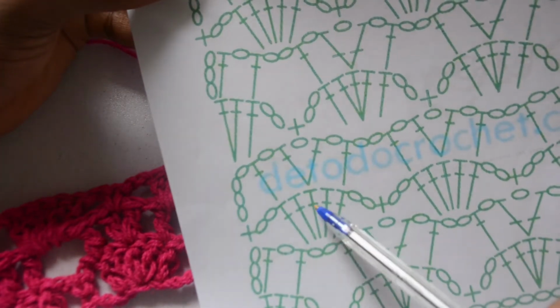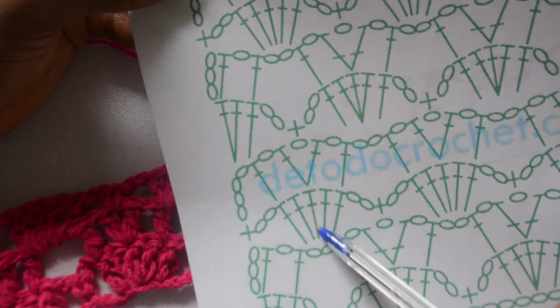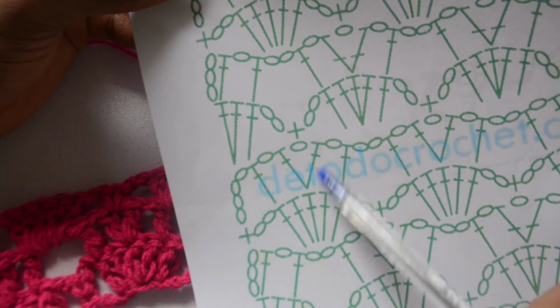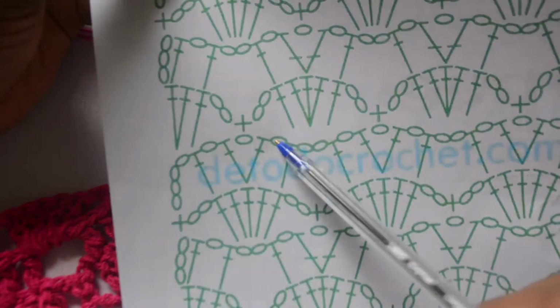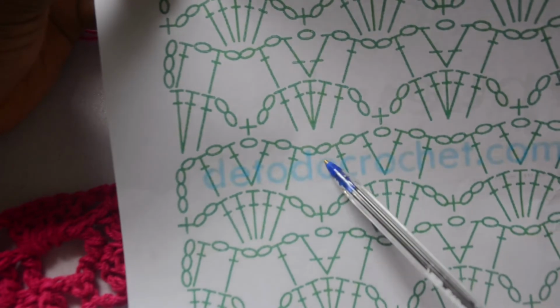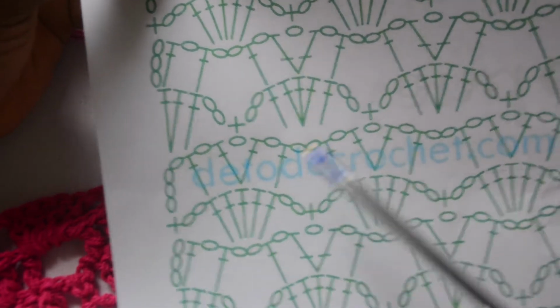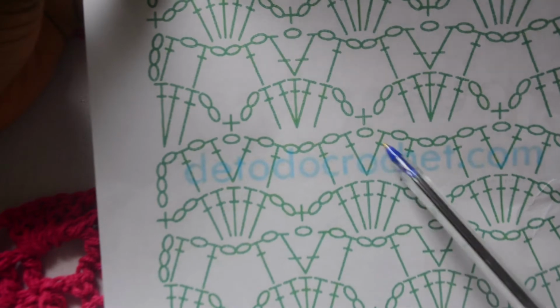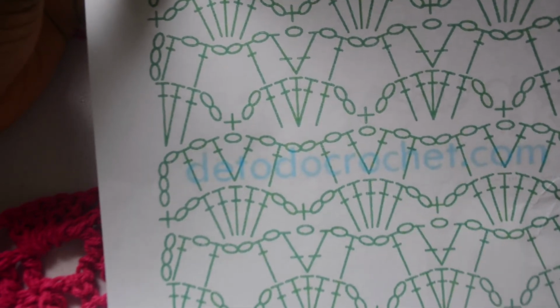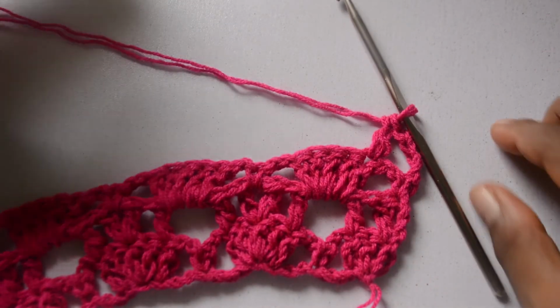Then I chain 1 and in the middle there, in the third double crochet from the 5 that I did in the previous row, I do a double crochet, chain 1, double crochet, as you can see. Then I chain 1, skip 1 double crochet and double crochet in the next, and then I do my chain 2, and I start again with the double crochet, chain 1, do my V-stitch in the third double crochet from the previous row, then I chain 1 and double crochet, and we're just going to do that together now.